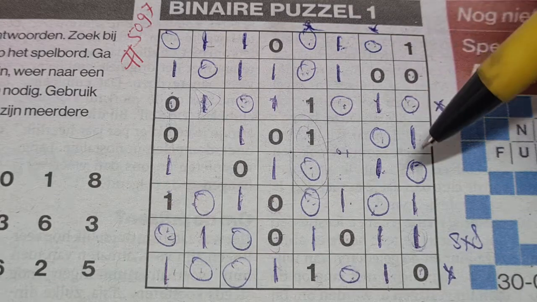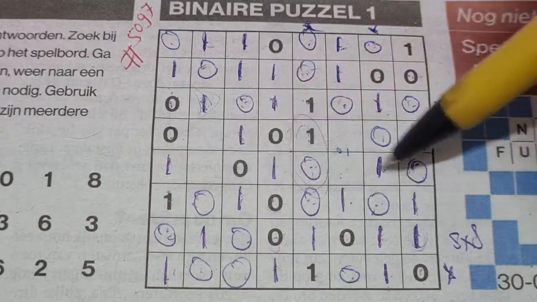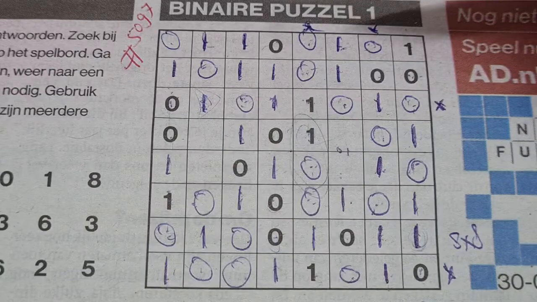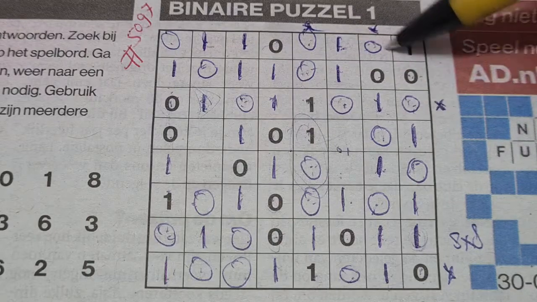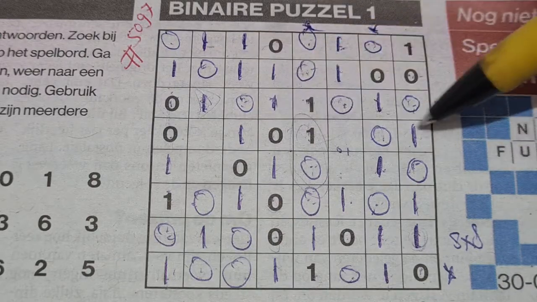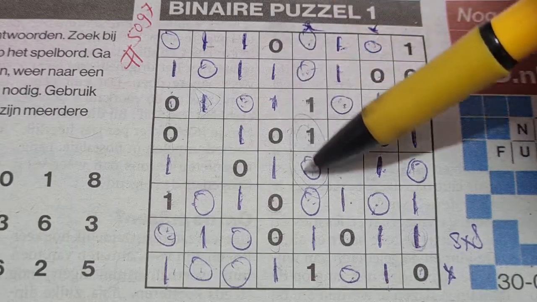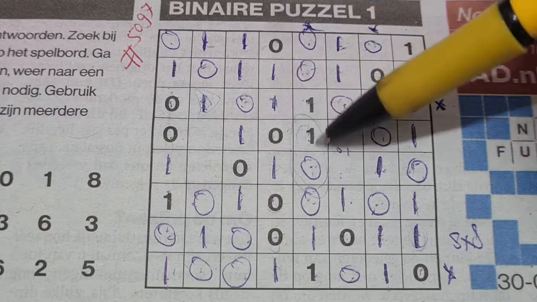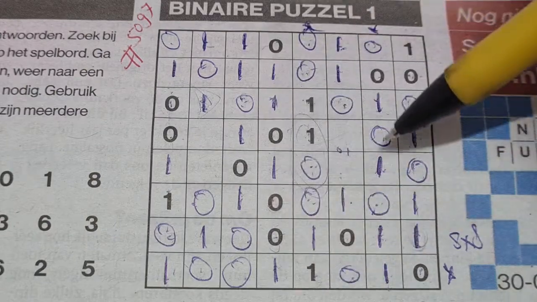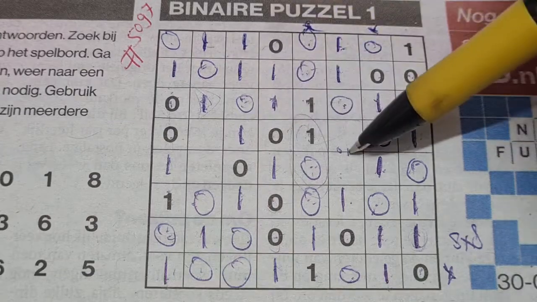But now, 1 2 3. 1 2 3, 1 2 3, 1 2. I need to compare again. So 101. Do we have 101 here? No. Maybe the no 101. 101, no, the 010. No, strange. Double, yeah.